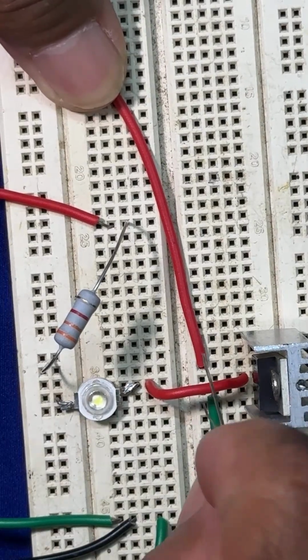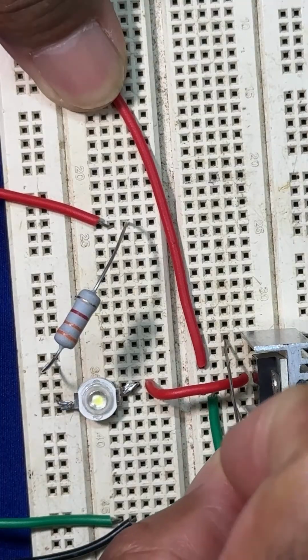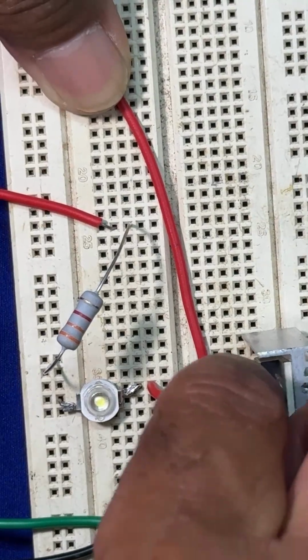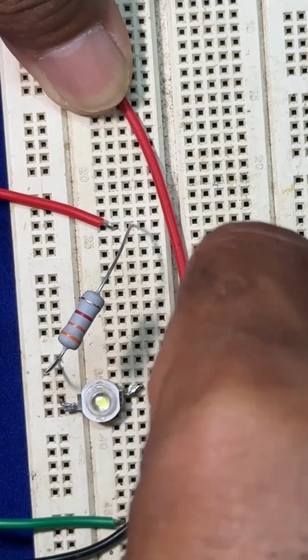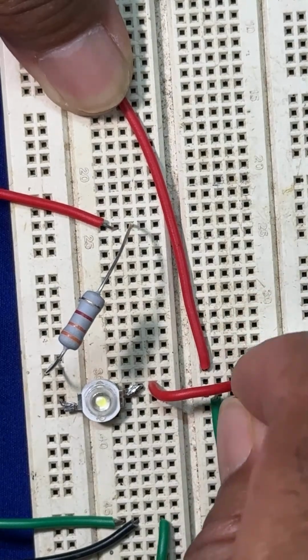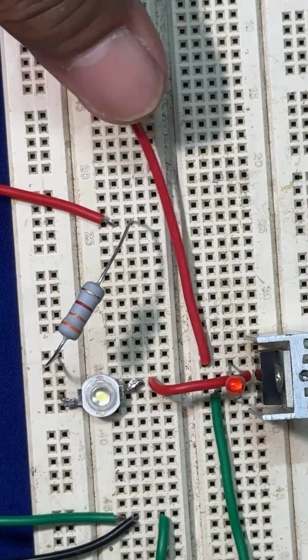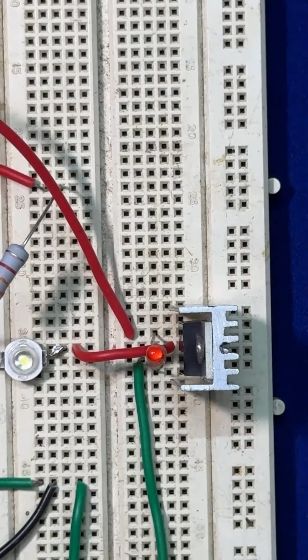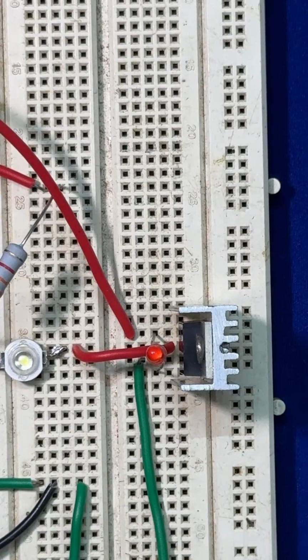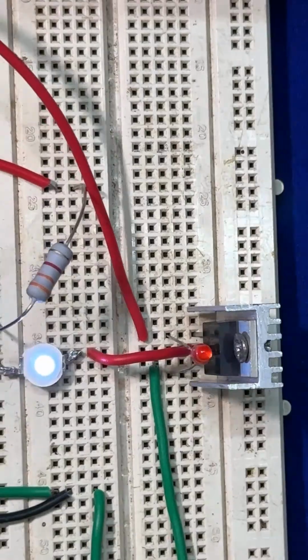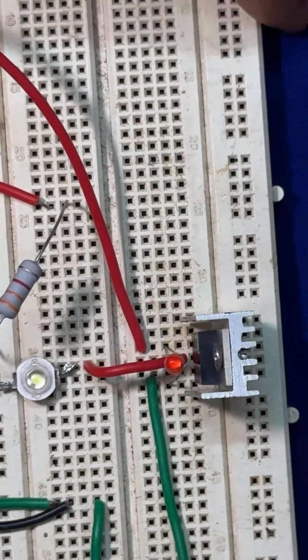Observe carefully. This is source and this is gate, and we must see, it is already connected, and I must rotate, and you must see when I rotate this LED goes, but my LED did not glow.